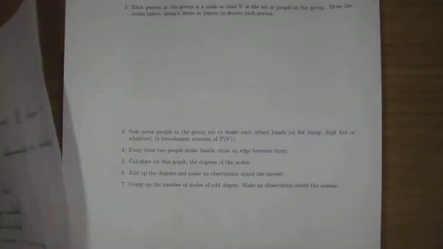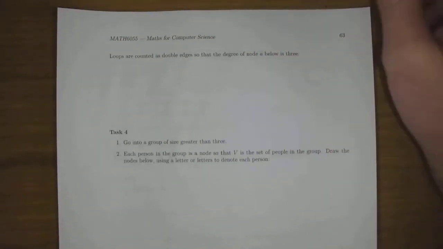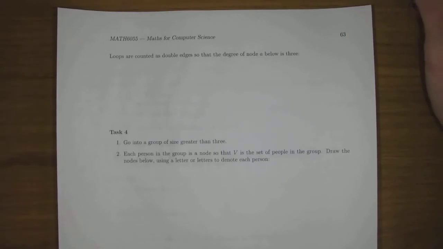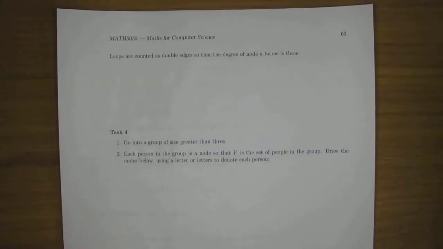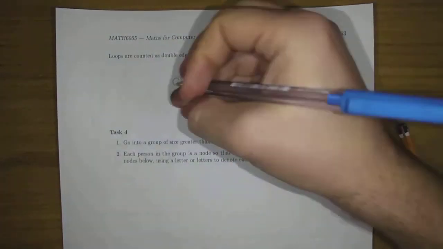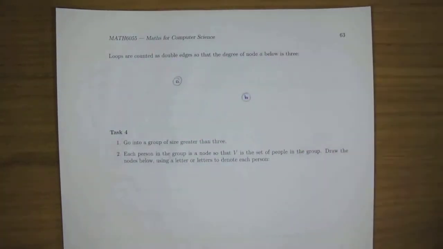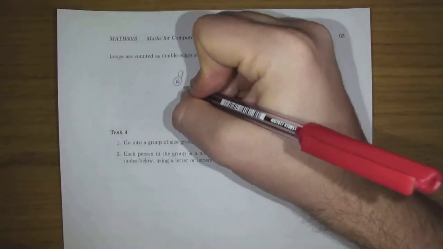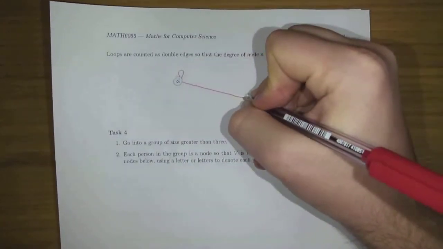Okay. So yeah, we said here loops are counted as double edges, so the degree of node A below is 3. So we might just fill in this bit: A, B, loop, edge.